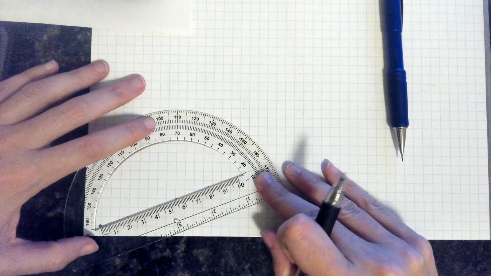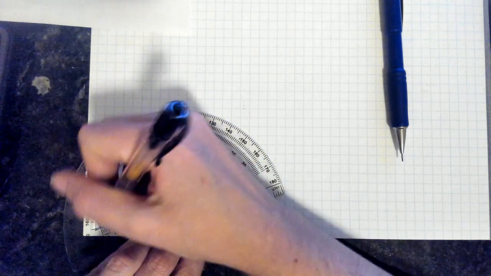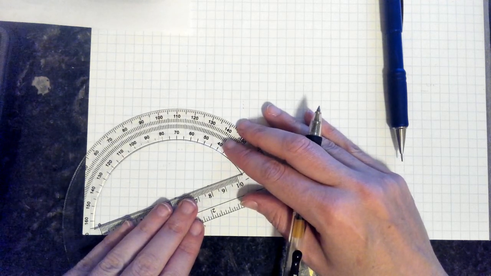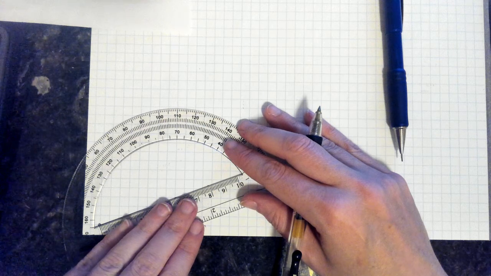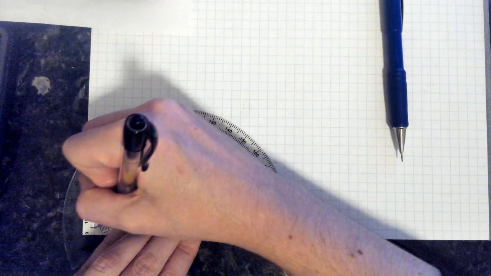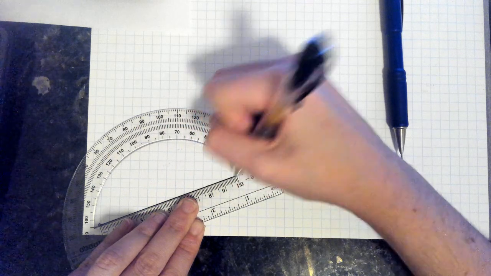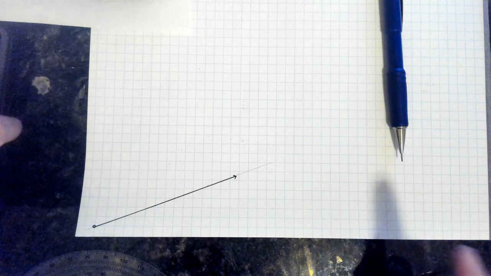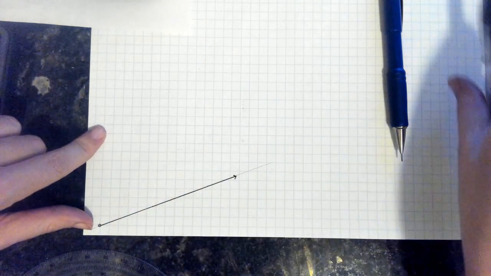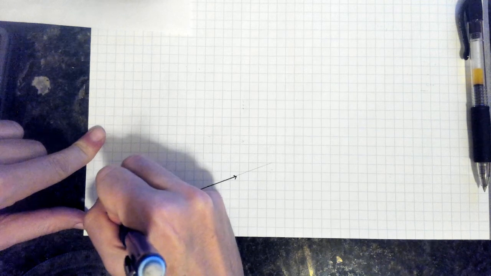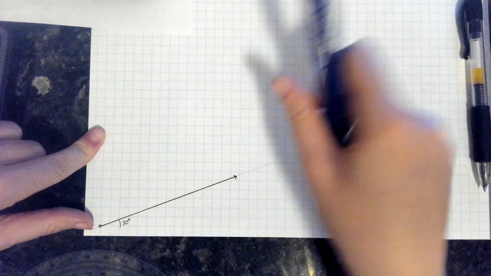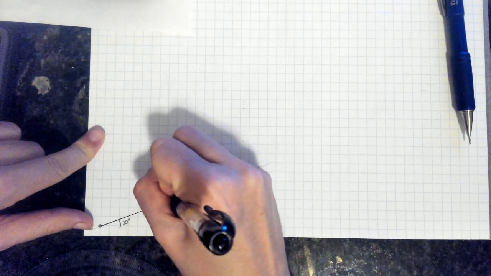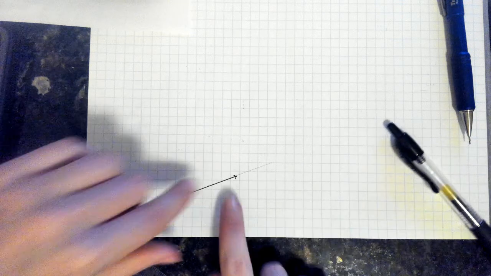But I strongly recommend doing all of your physics work in pencil. Don't use pen unless you absolutely have to, like that's the only writing instrument in your house. I strongly recommend using pencil first. Okay. I'm using pen so it shows up on the camera better. So we know this is 20 degrees, and this is 40 kilometers. I'm going to label it in kilometers.